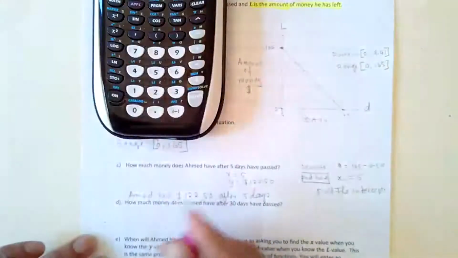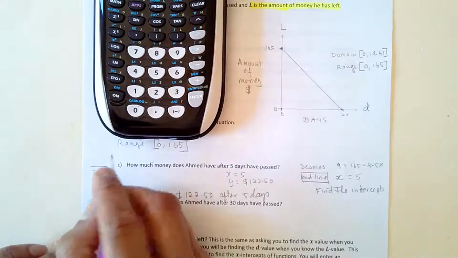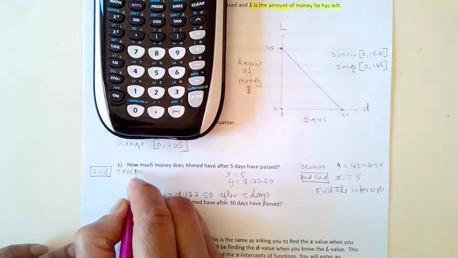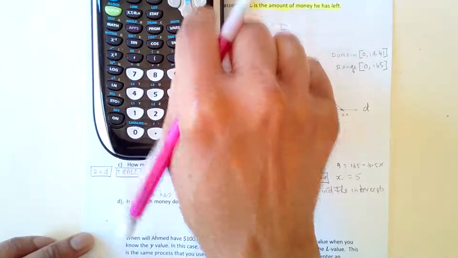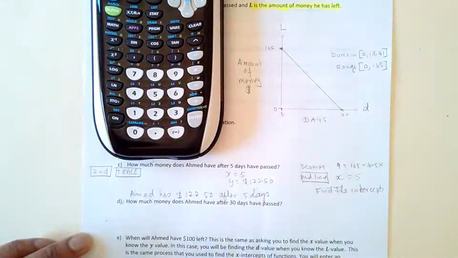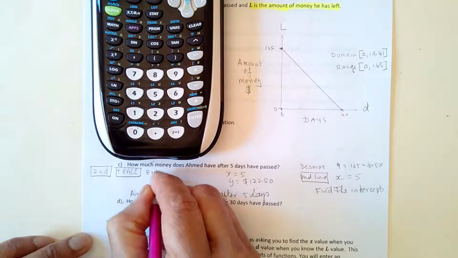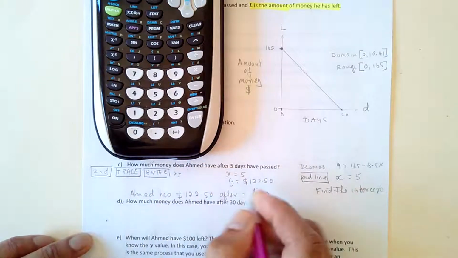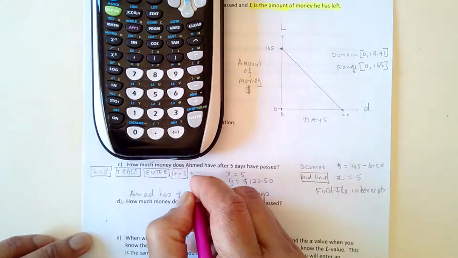Let's write this down. On the graphing calculator, you press second trace. All right. So once we have the equation, second trace, check value, and press enter. And you have x is equal to 5. And enter.